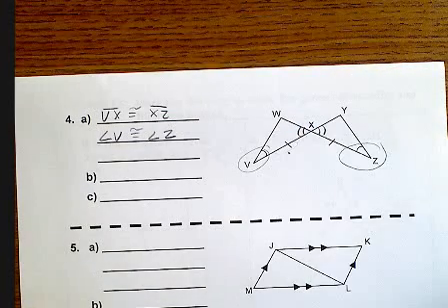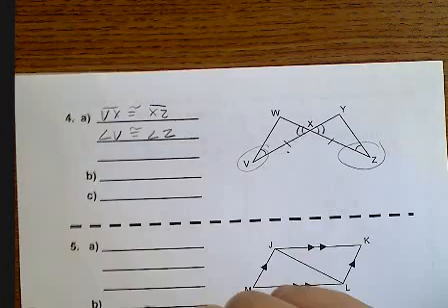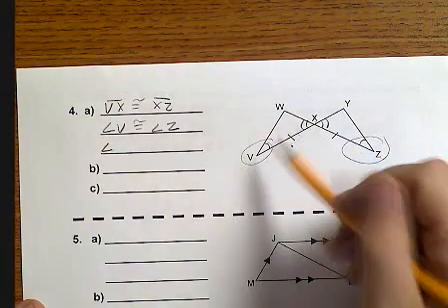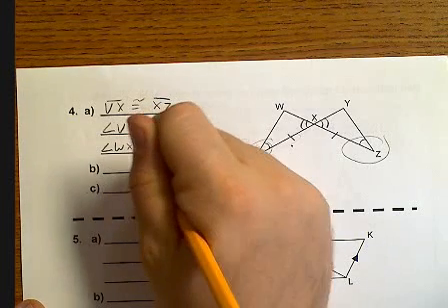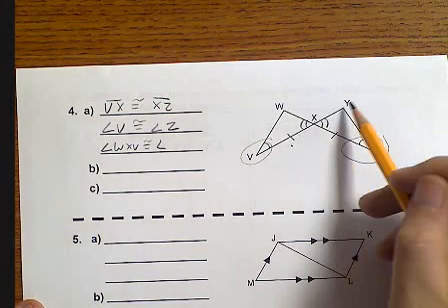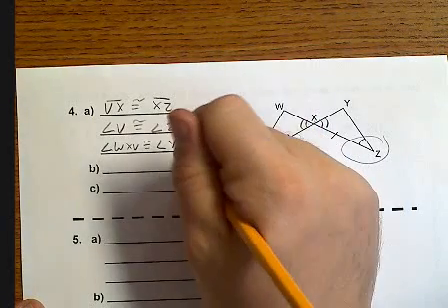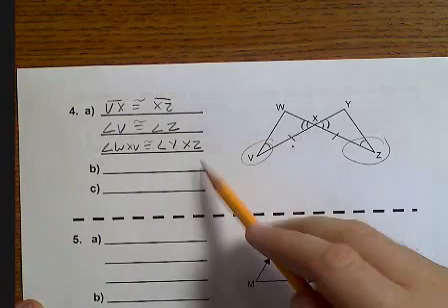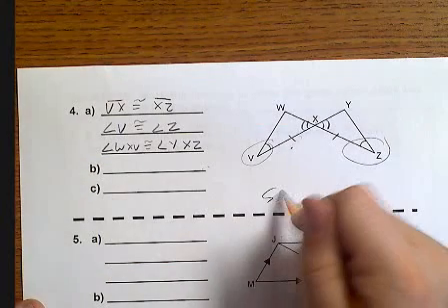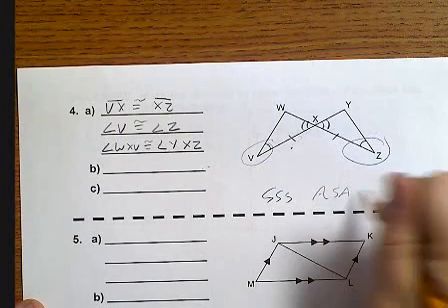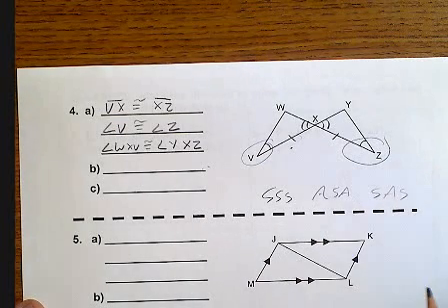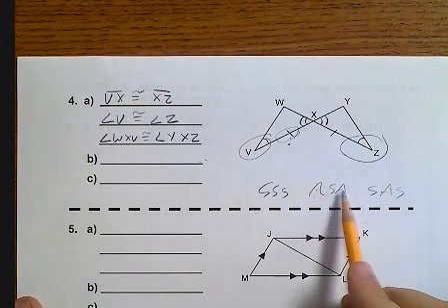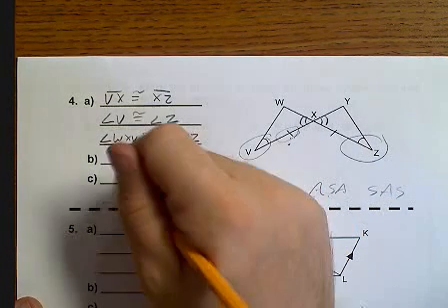But what I do see are vertical angles. Vertical angles are always congruent. So I know that angle, we'll say WXV, is congruent with YXZ. Again, you need to figure out what it is. Is this SSS, ASA, or SAS? Well, I know 2 angles and a side that's in between. 2 angles and the side in between means that this is ASA.